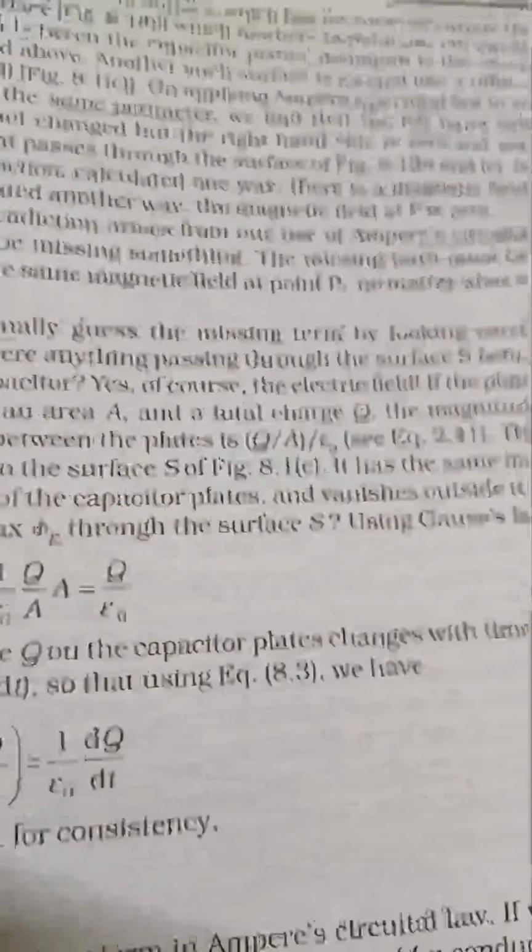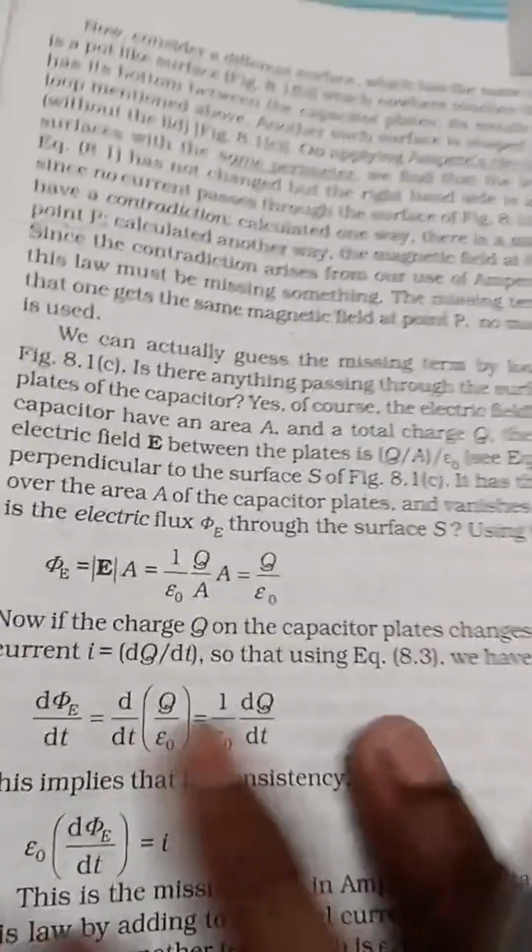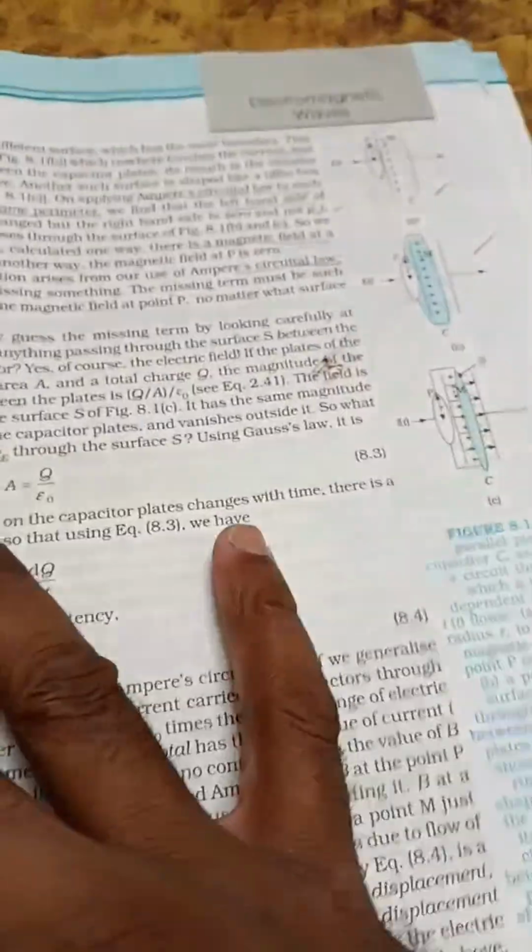Electromagnetic waves, class 12 physics. Okay, so we will continue from the last class.